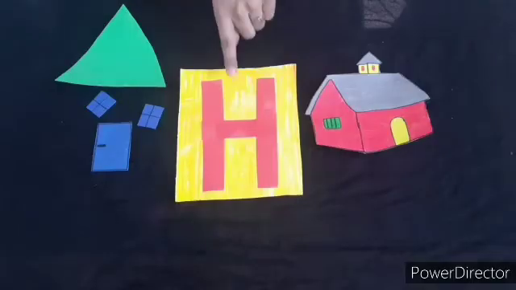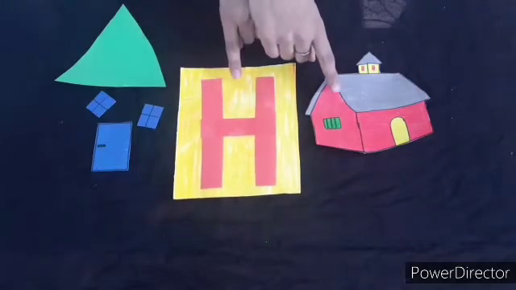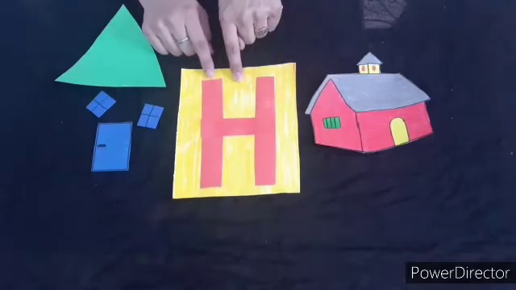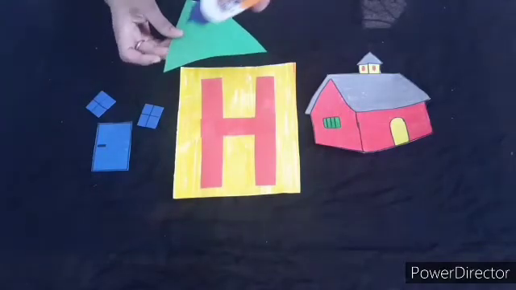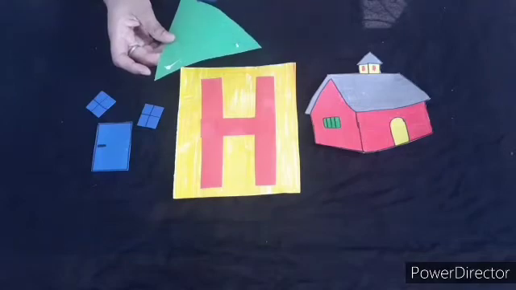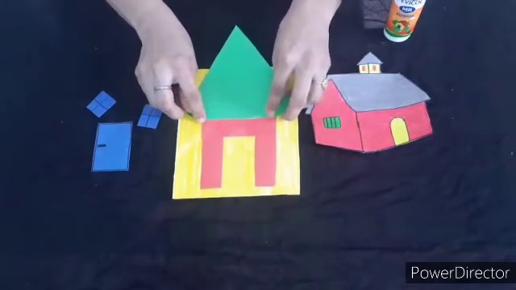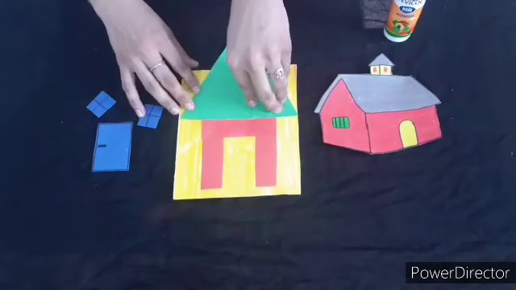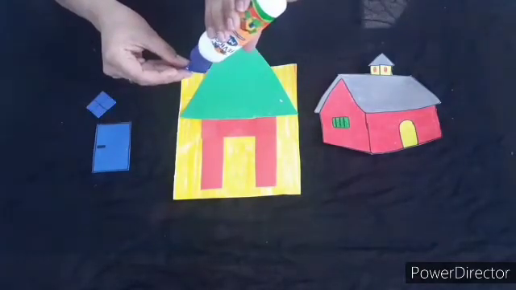Look children, which letter is this? Letter H. H for house. So ma'am will make one house for you. See, I will paste the roof of the house. Like this. I will paste the windows.